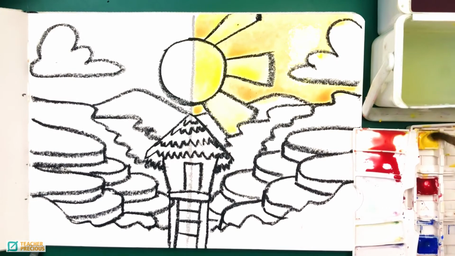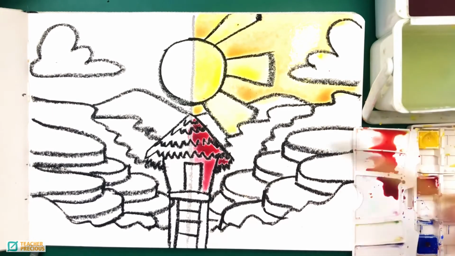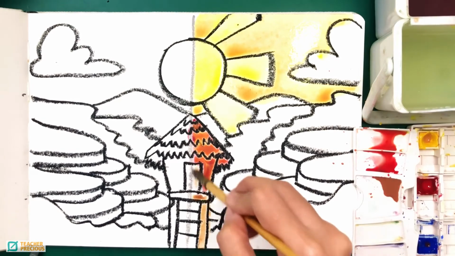Make sure to wash your brush on the dirty water first and then in the clean water so that your paintbrush won't get dirty. If I want to make brown, I'll mix orange and a little bit of blue.